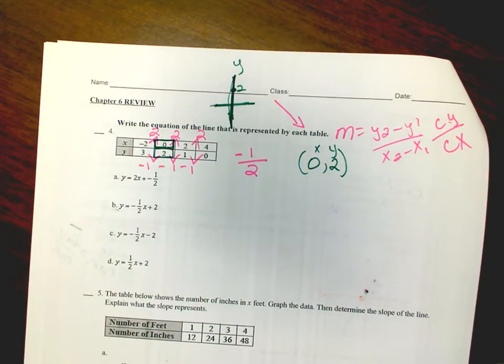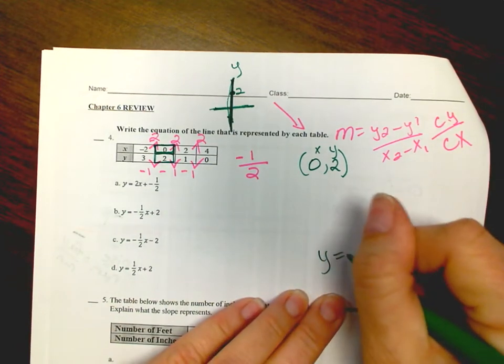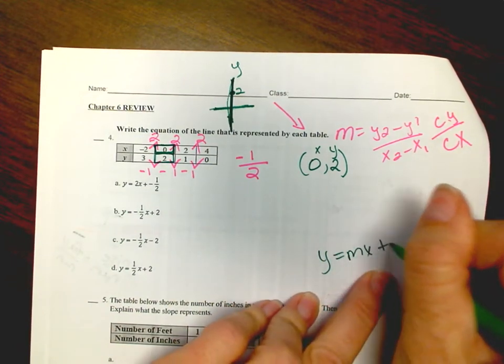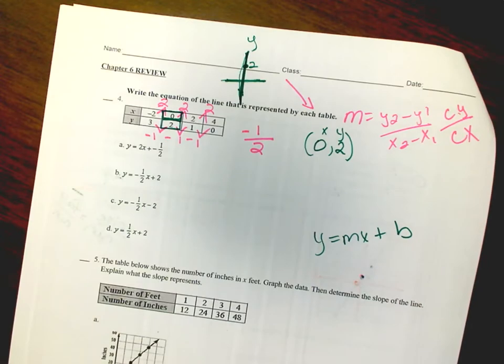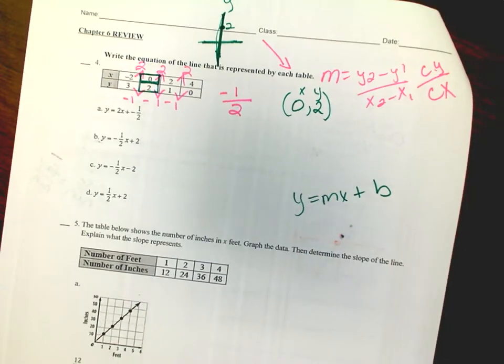Now, you create the formula, because you know y equals mx plus b. And you know m is your slope and b is your y-intercept.